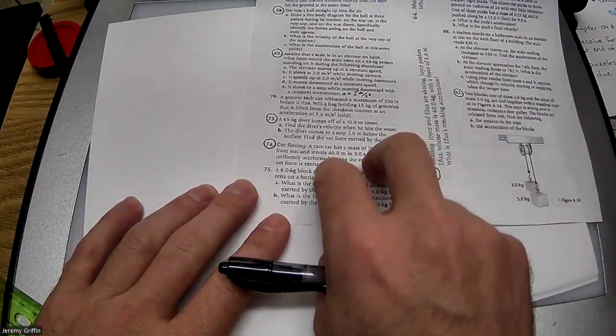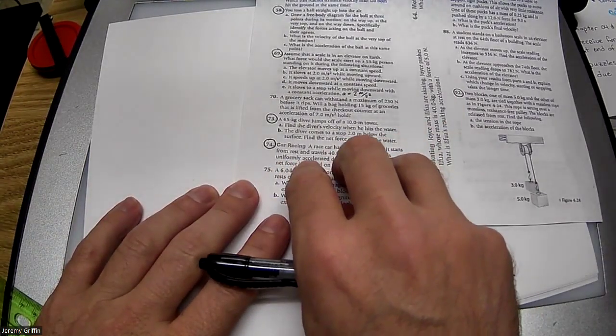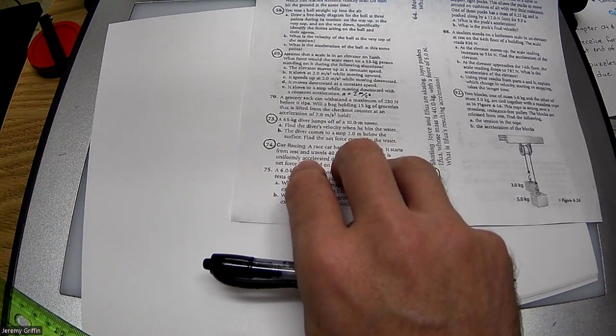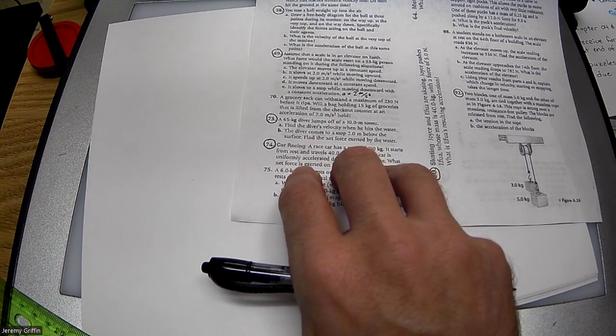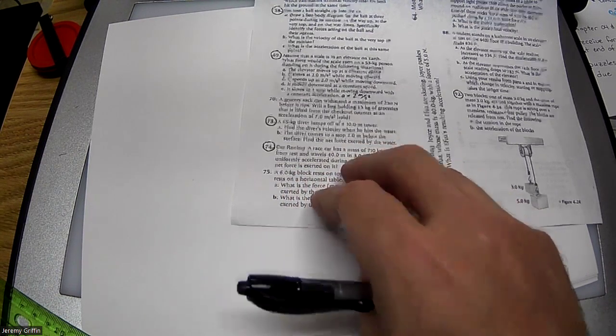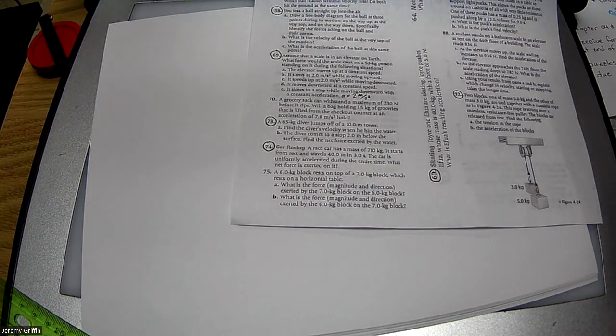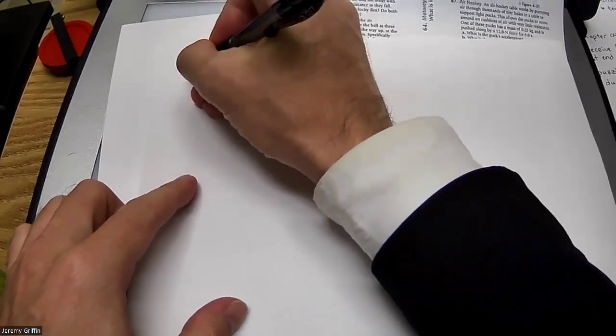What else we got? The car is uniformly accelerated during the entire time, which even if they didn't say that, you would assume that for this class. That's always the case for this class. Uniform acceleration, great. Question, what is the net force exerted on it? If that's exactly the way they went with that. All right, saw that coming. Right. So 74. Okay. We'll do the full thing.